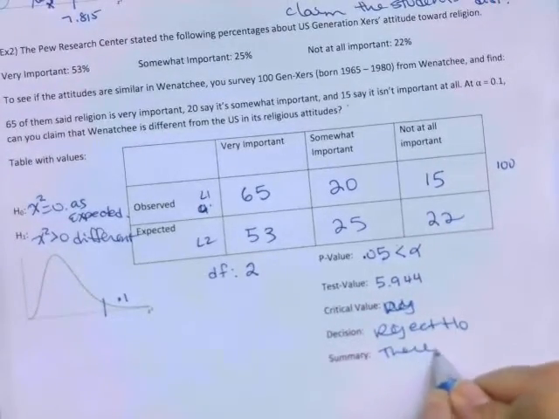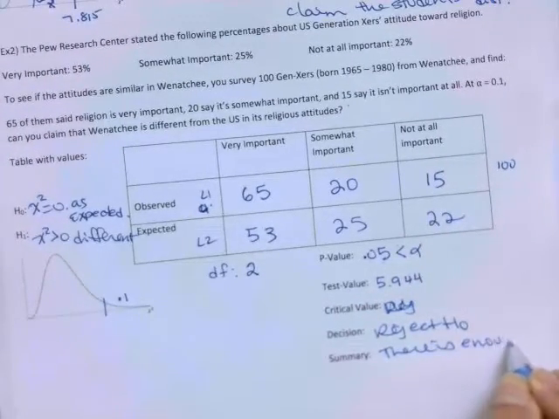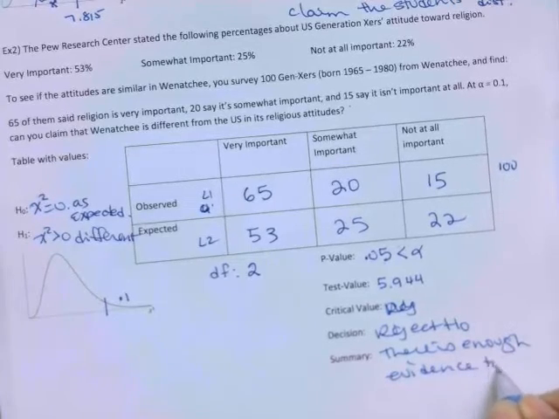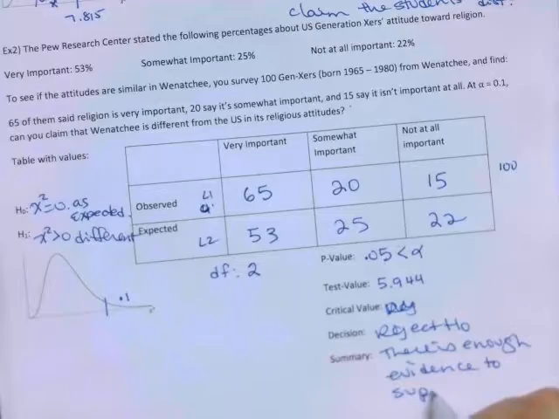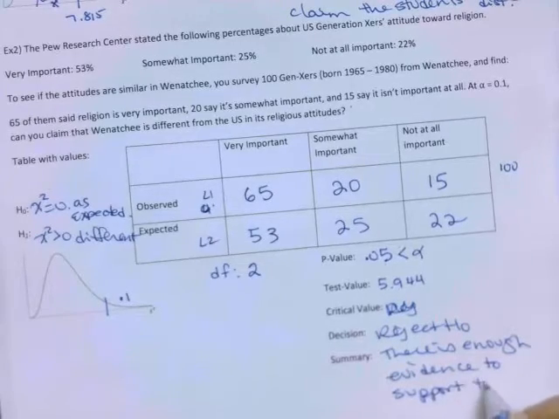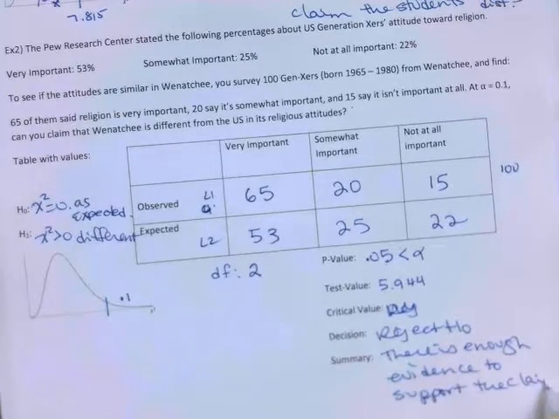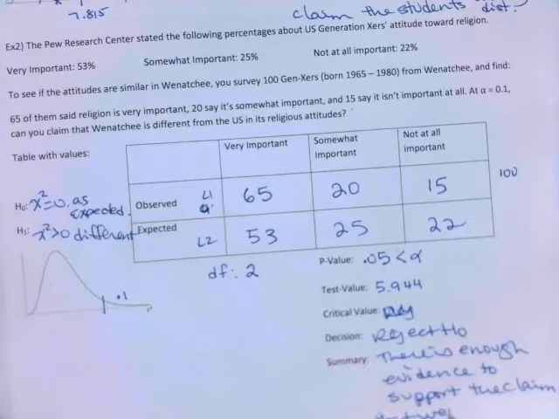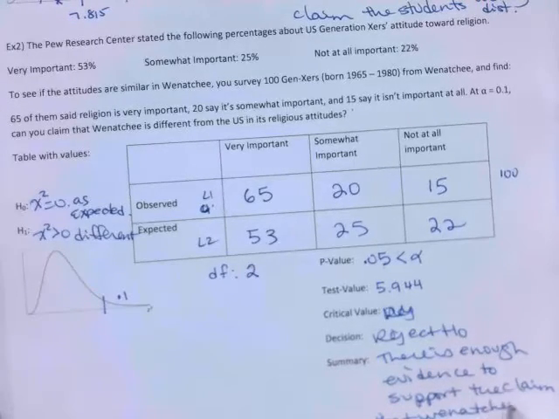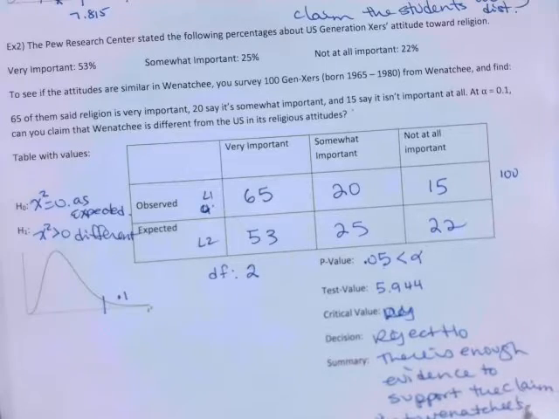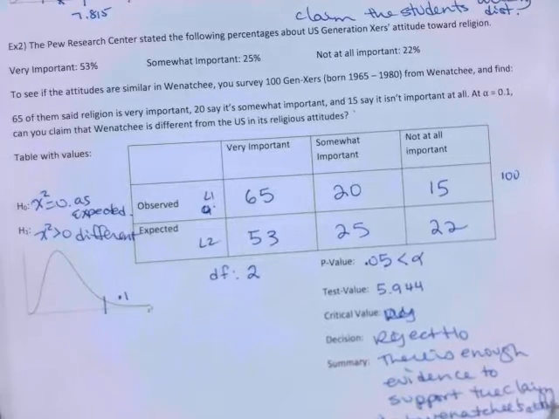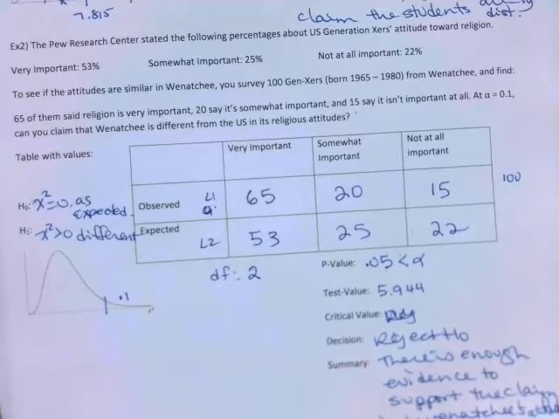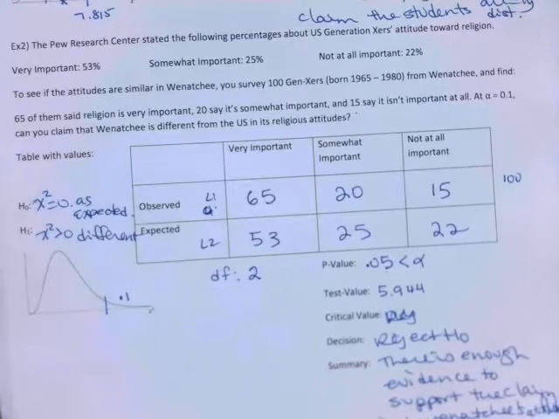So there is enough evidence to support the claim, and I know there's not really a strong claim here, that Wenatchee's attitude about religion is different.